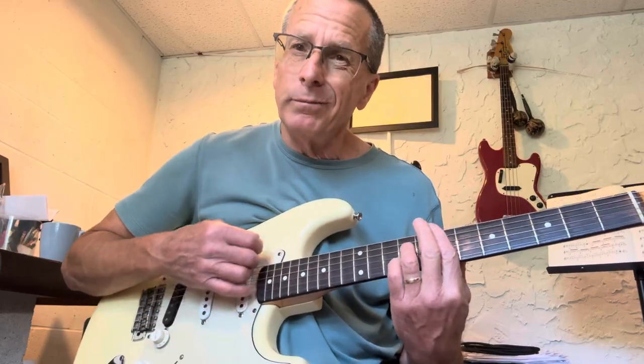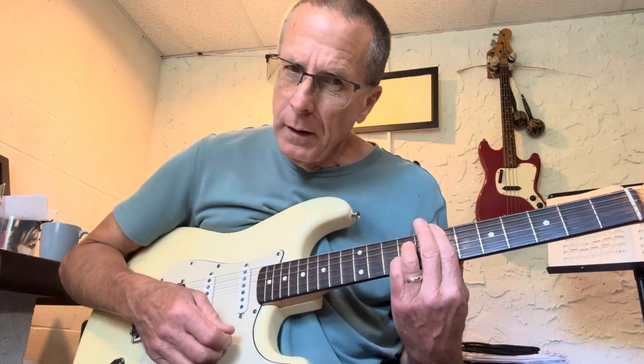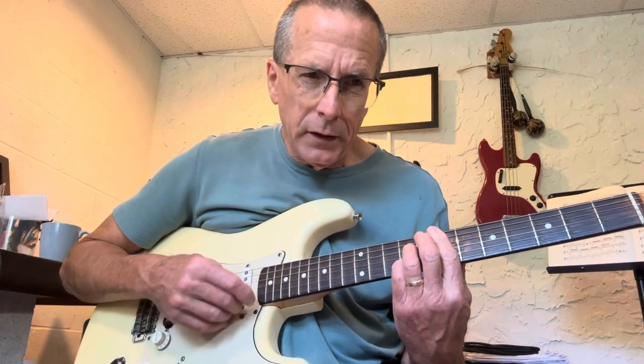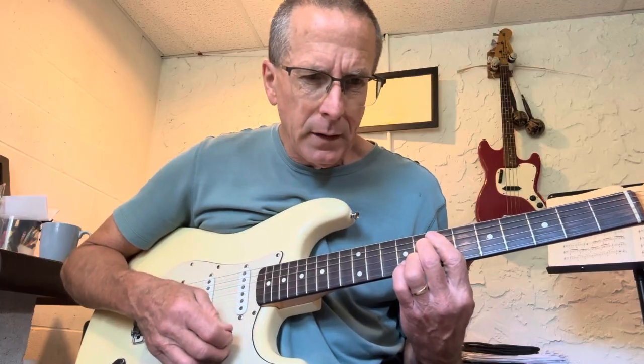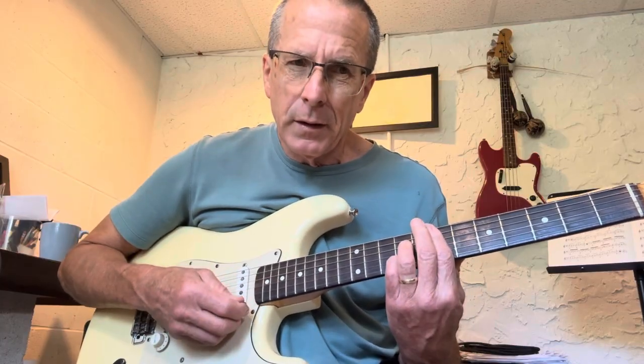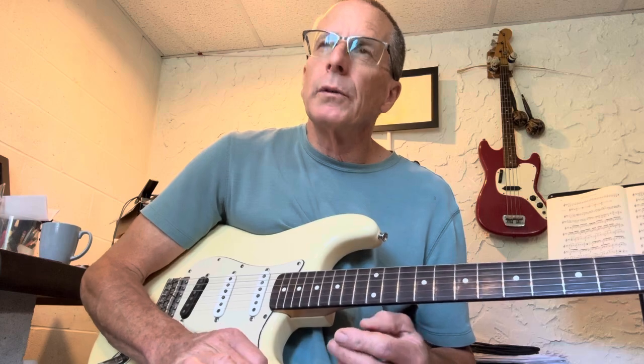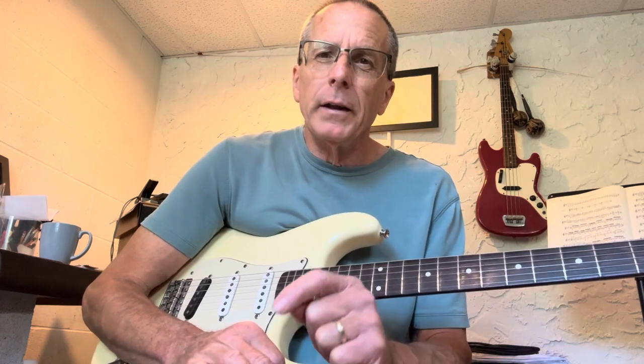And then we have this one, E7. In the key of F, the seventh chord is an E minor 7 flat 5. It's not an E7 chord. I'm sure that there's a lot of people out there that could justify why E7 works in the key of F major, but I'm not going to do that to you today.